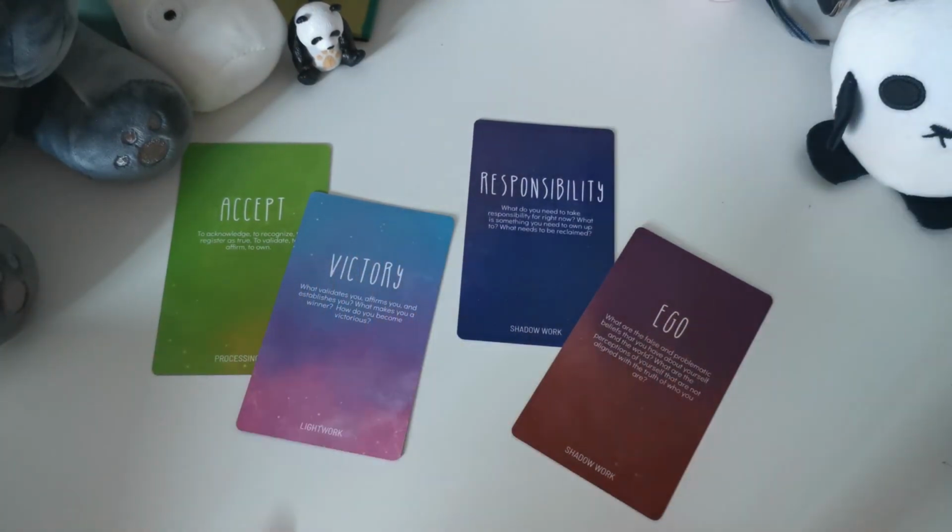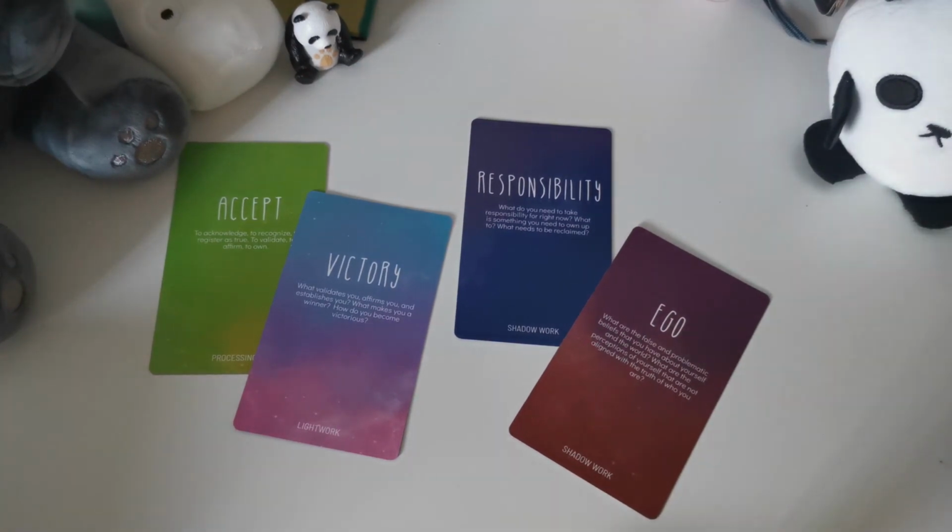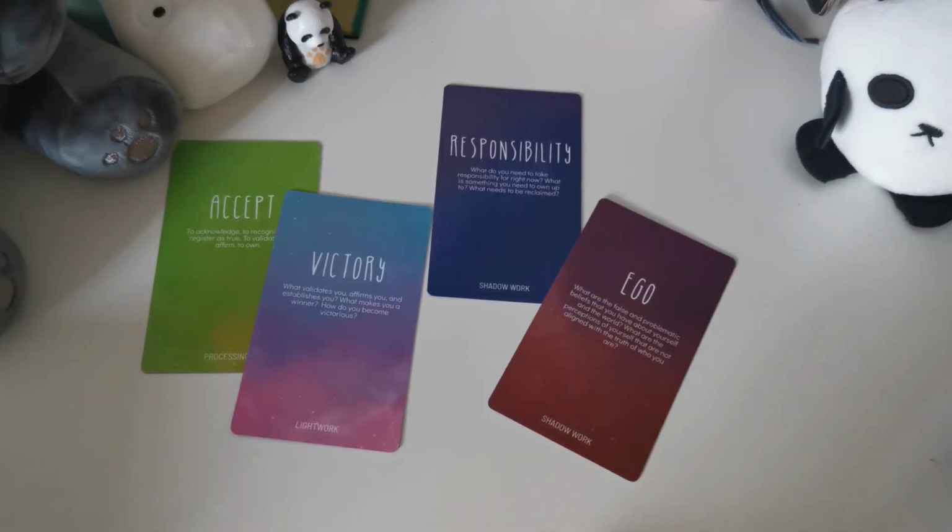And you look at ego. What is stopping you from doing that? What's the conversation with your ego? What is your ego saying, right? Yeah, that's another way to do the spread.